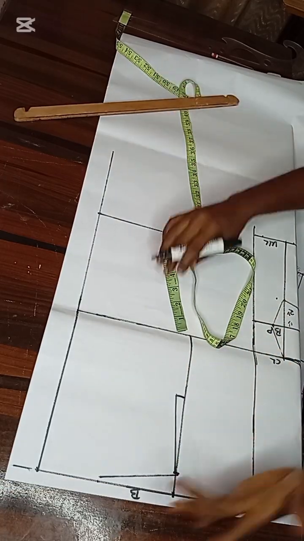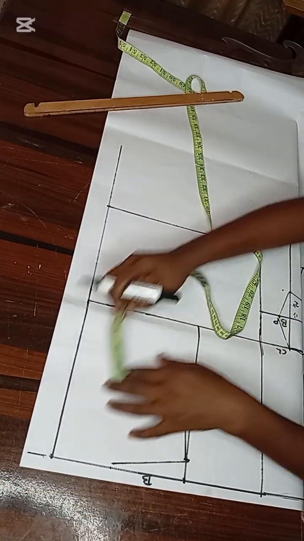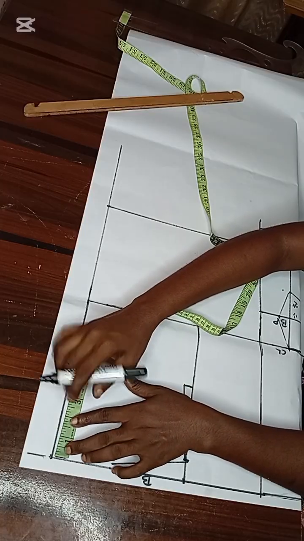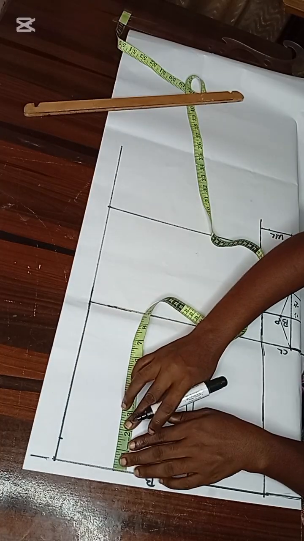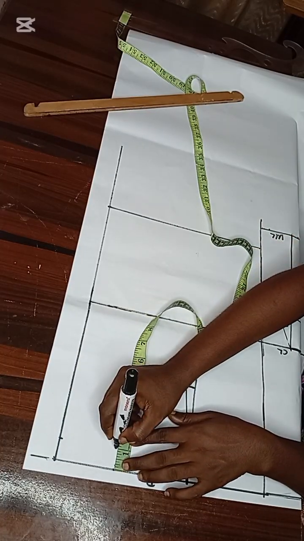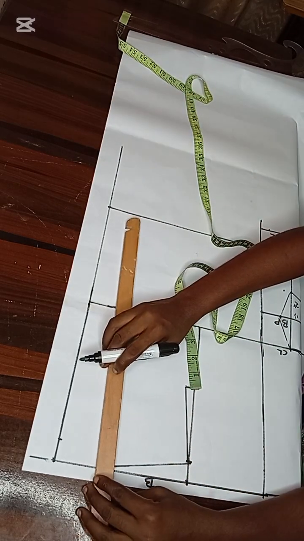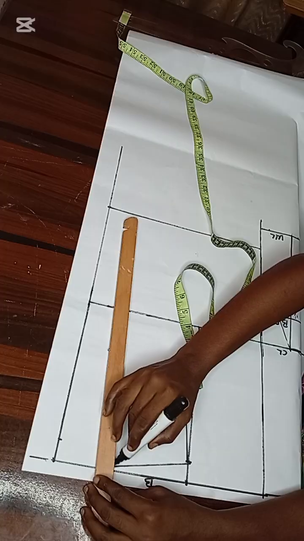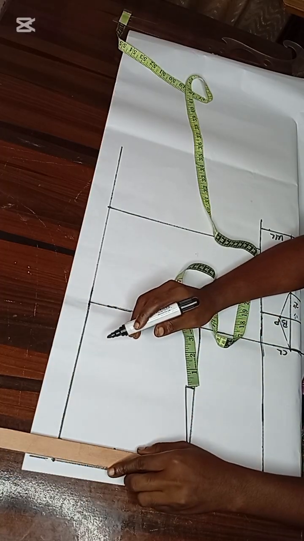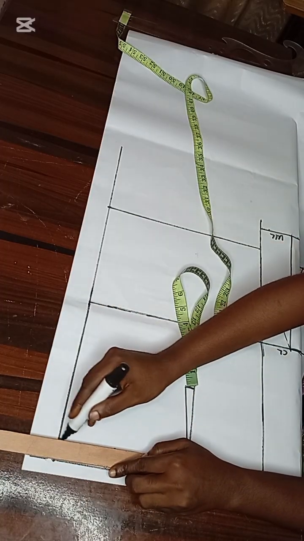Okay, then for the back neck depth, we're just going to come down by 1 inch standard. Back neck depth 1 inch standard. Okay, come down by 1 inch. Then I'll just have to box it up like I did for the front. When you actually get used to this, you don't even need all this boxing and all that, but it's just to guide you.